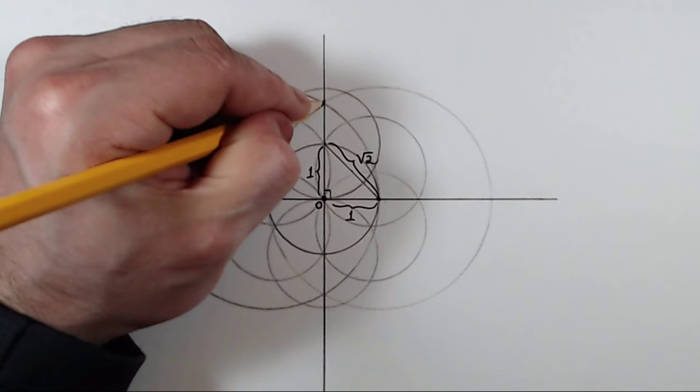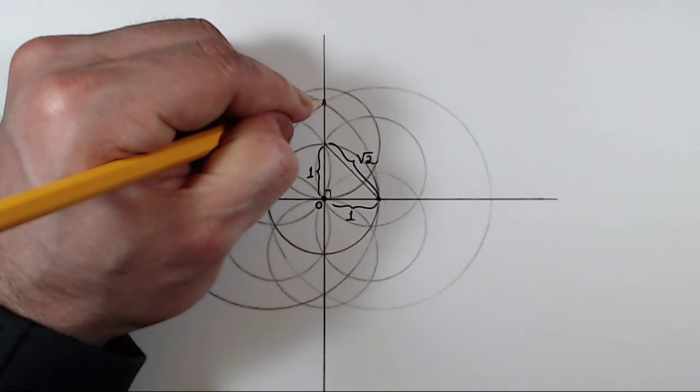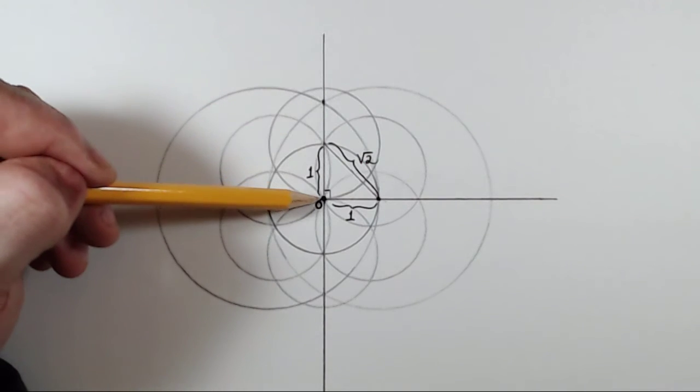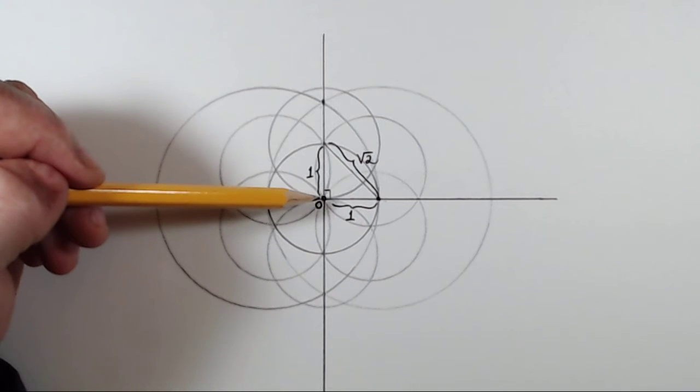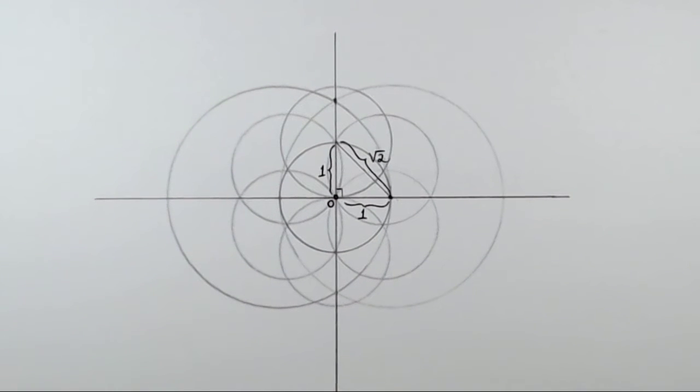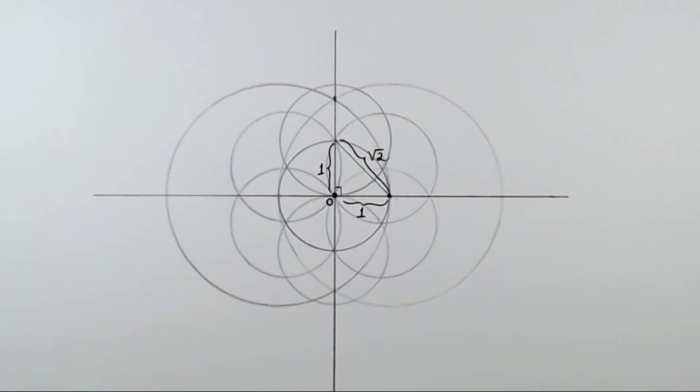This point where the two circles meet on the vertical axis is a distance from the origin of square root 3. Now wait a minute, you say, how do you know that? Well, we can prove it using the Pythagorean theorem, but remember there's another special right triangle. There's a 30, 60, 90 right triangle, 30 degrees, 60 degrees, 90 degrees.